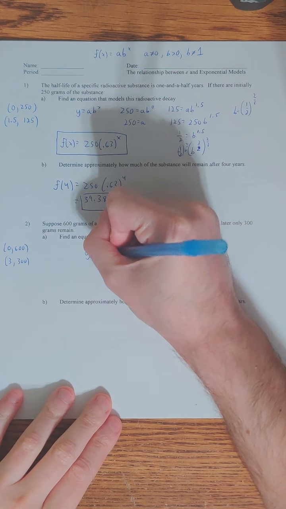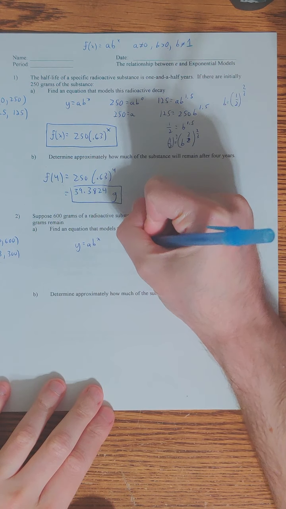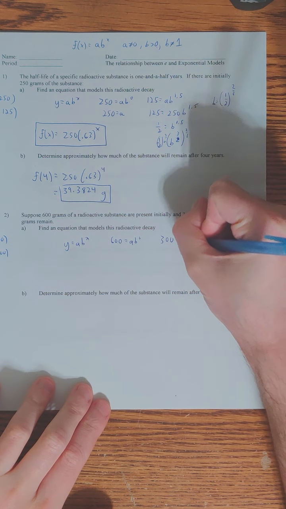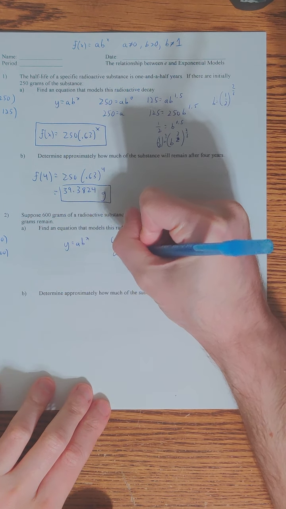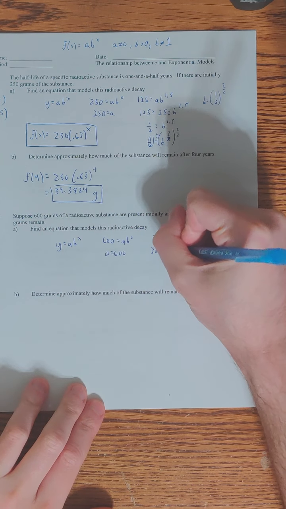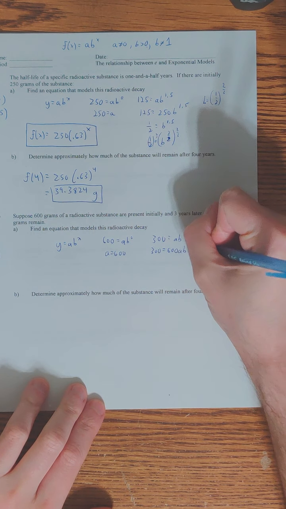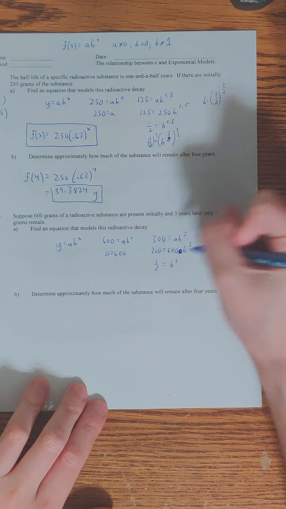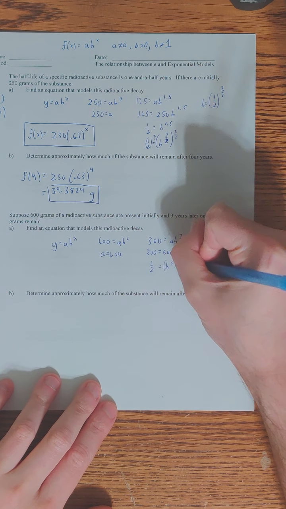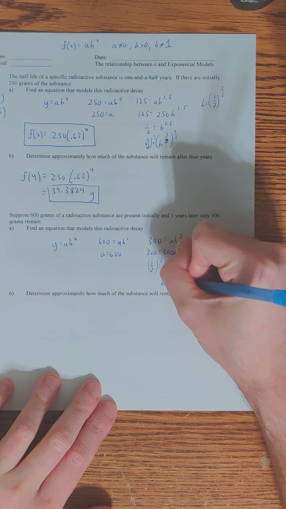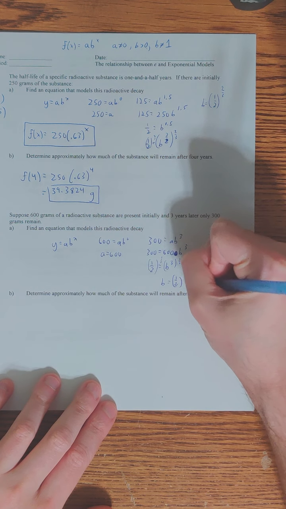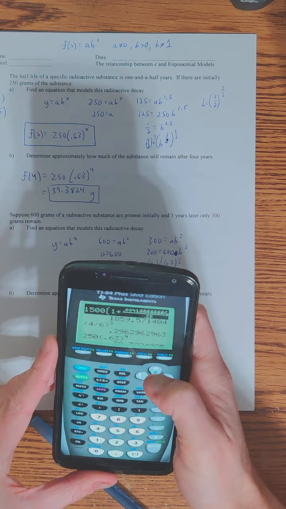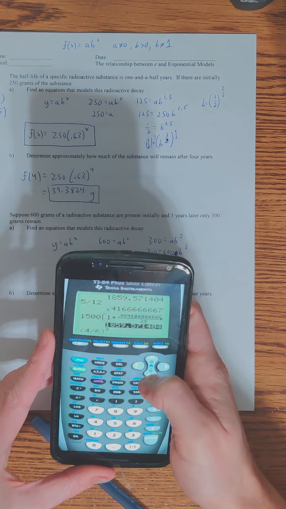So again, find an equation for this. Okay. So let's see. 600 equals ab to the 0. And 300 equals ab to the 3. So already we get that a is 600. I can plug that in for my a over here. I get 1/2 is equal to b cubed. So in this case, I would raise both sides to the 1/3. And b is equal to 1/2 to the 1/3, which is approximately, and the nice thing about this calculator is I just did 1/2 to the 2/3, so I can just go back.